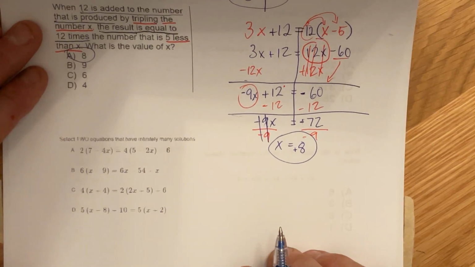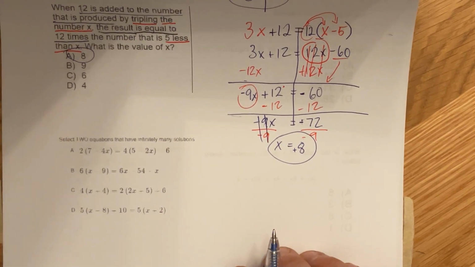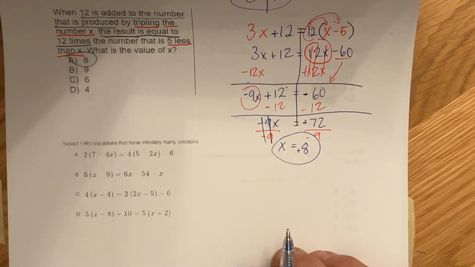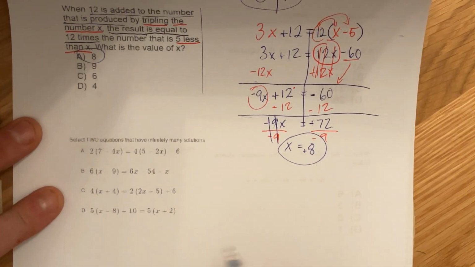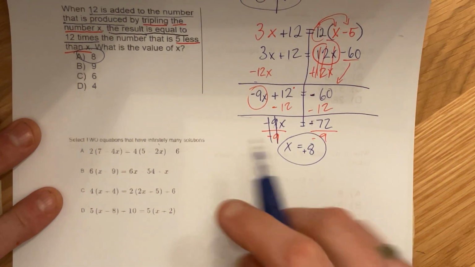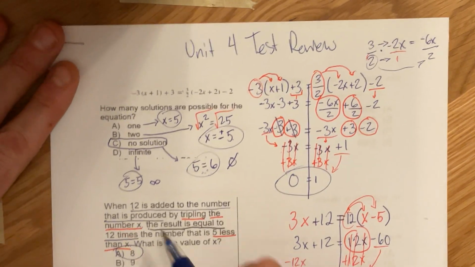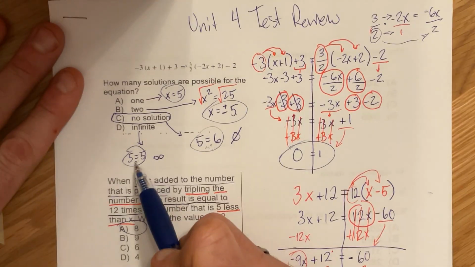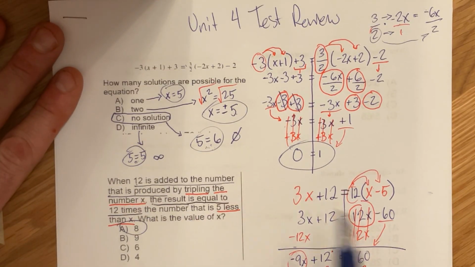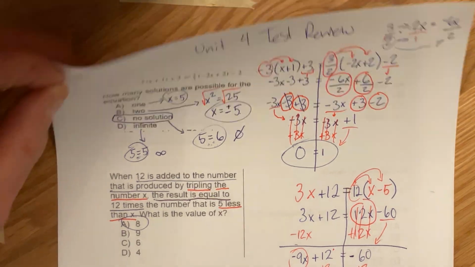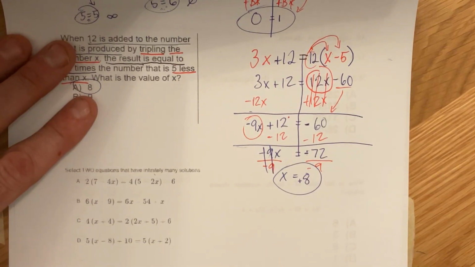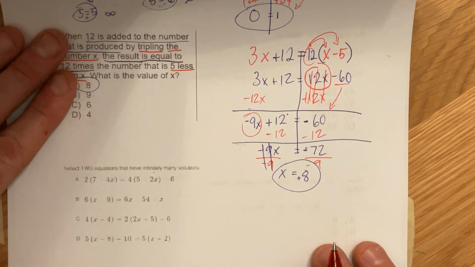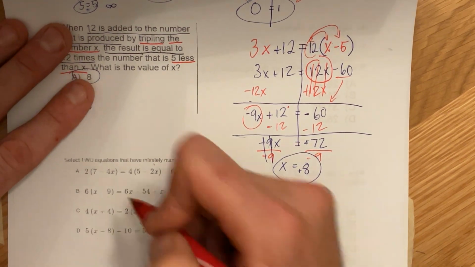Okay, we're rolling. So the next question is we have to select two equations that have infinitely many solutions. Go back up here. Remember that our situation where we have infinitely many solutions is where our variables cancel out and we get a number times itself. So I'm just going to have to go through here. Man, I'm going to have to work these. I hate it. Some labor.